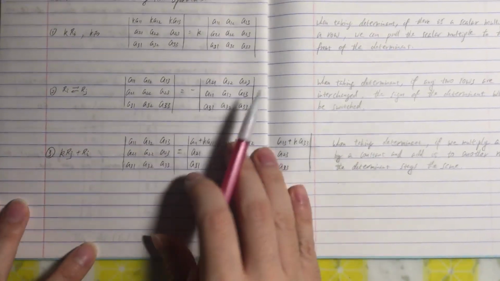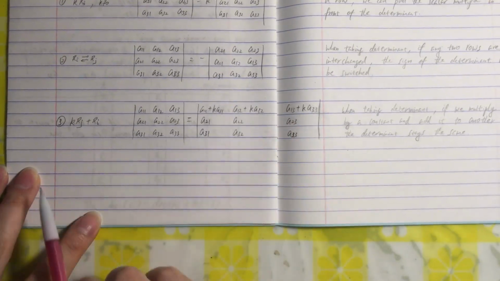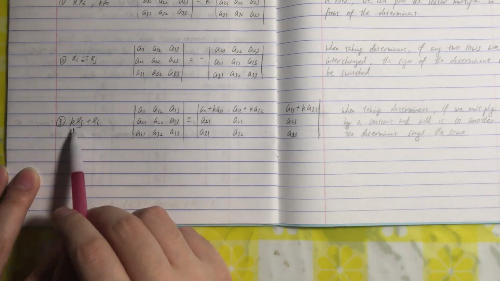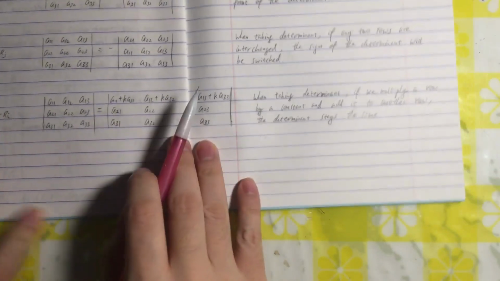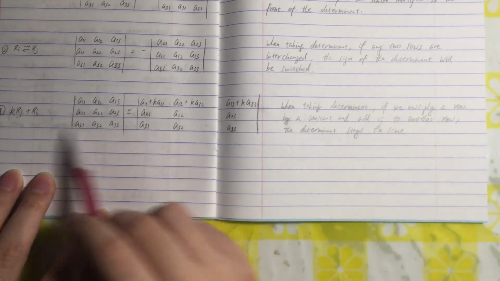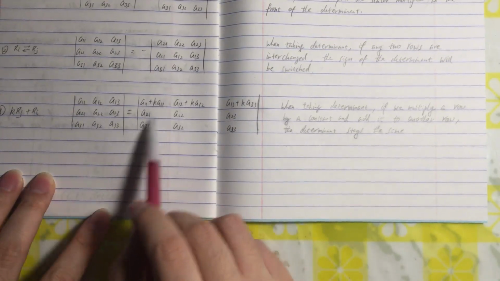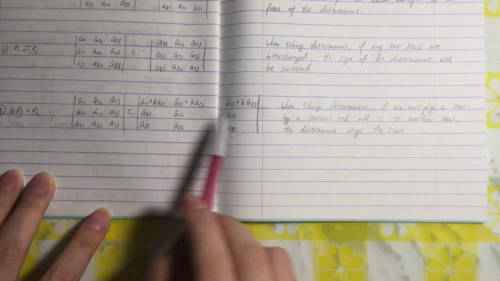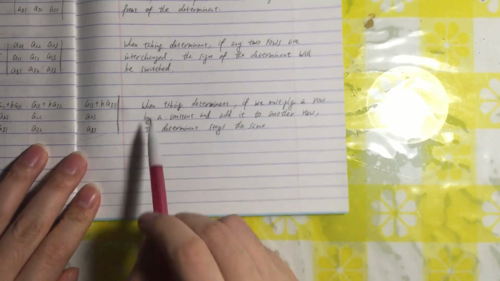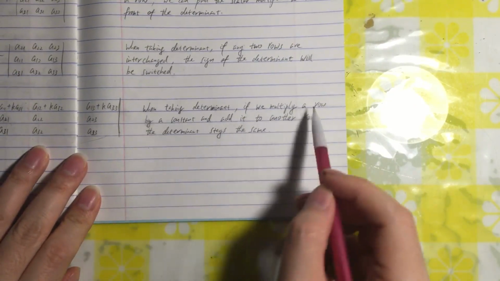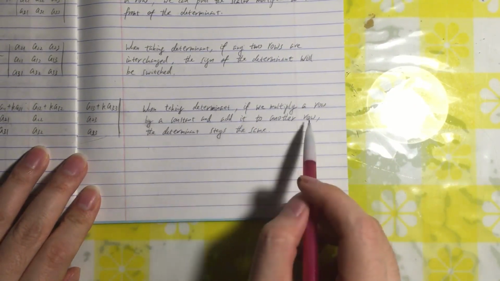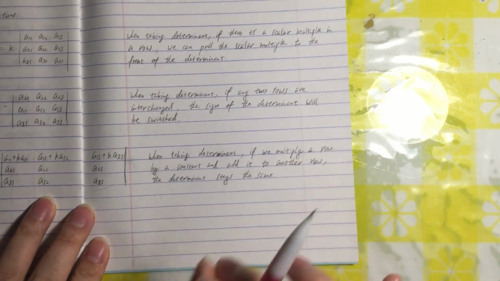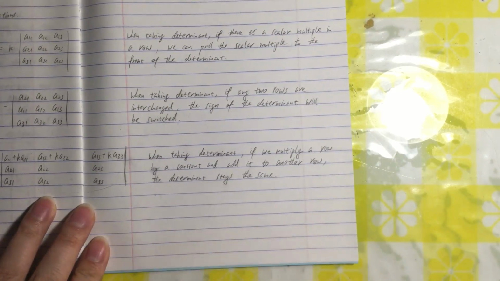That's the second rule. The third rule: when we are taking determinant, if I multiply a row by a constant and add it to another row, the determinant stays the same. That's the third rule here. When taking determinant, if we multiply a row by a constant and then add it to another row, the determinant stays the same. Keep these three rules in mind. That's the relationship between determinant and elementary row operations.